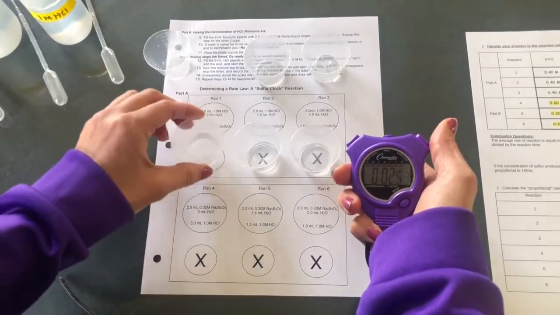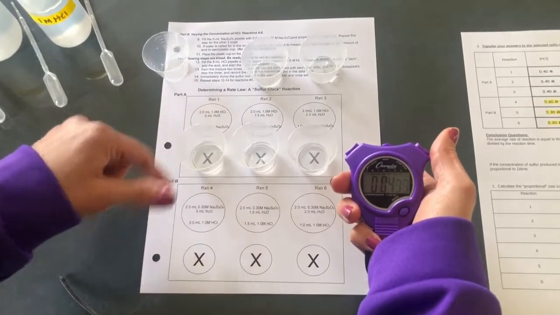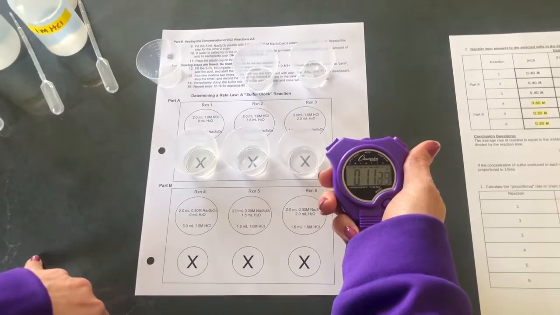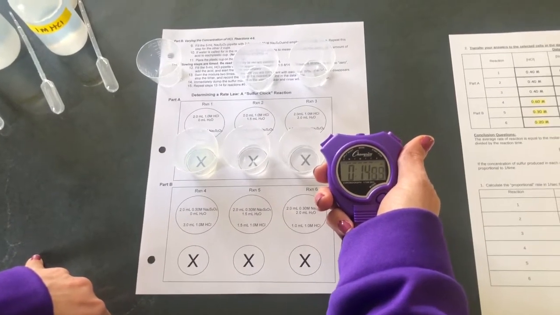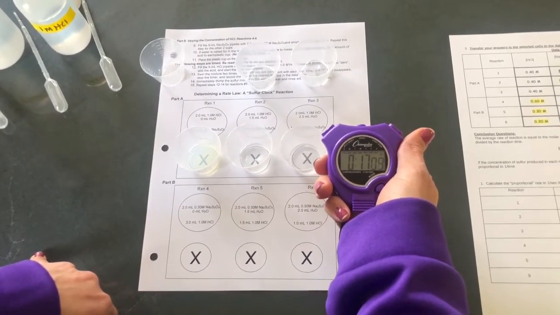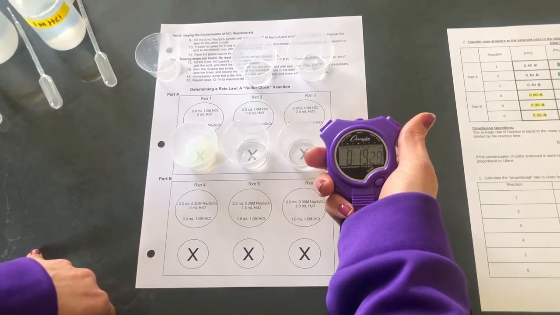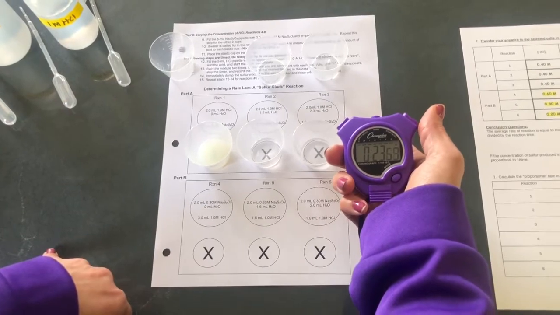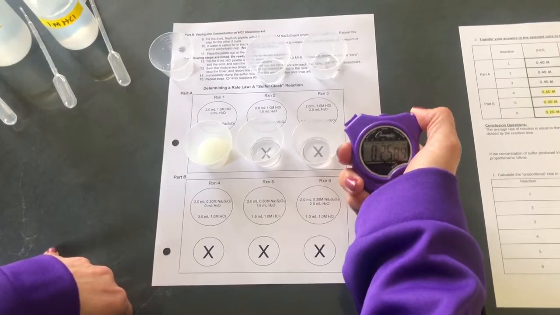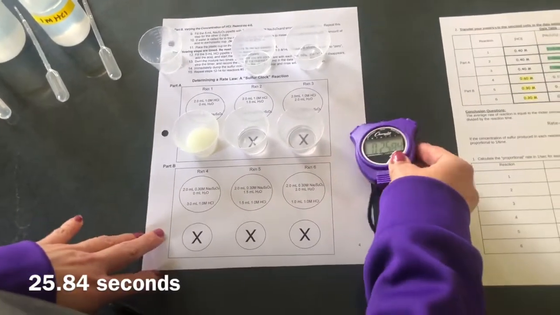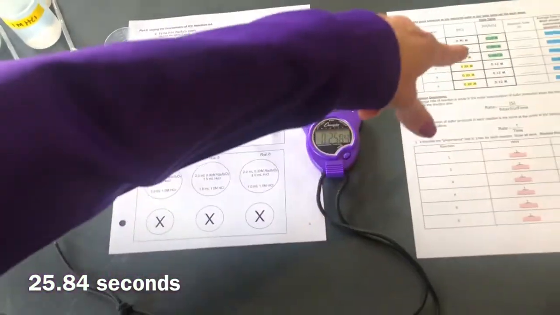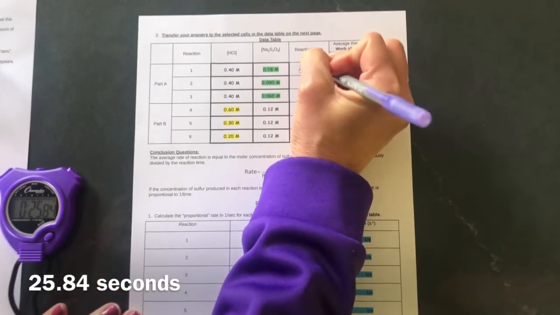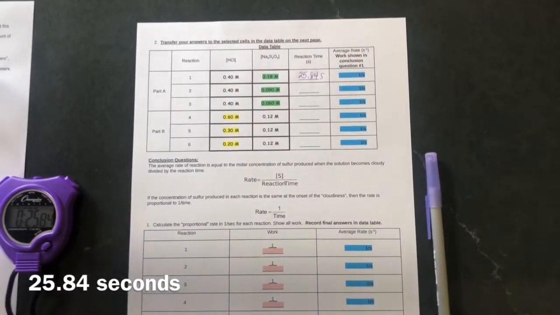So I give it a little swirl, watch the X. And you can see it's starting to change color and get a little bit cloudy. As soon as that X disappears, I'm going to stop my stopwatch and record time. And time is at 25.84 seconds. So I'm going to record that, 25.84 seconds.